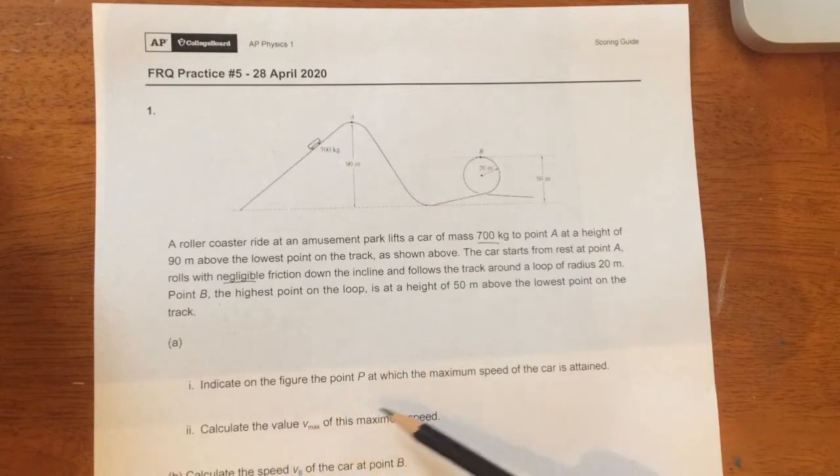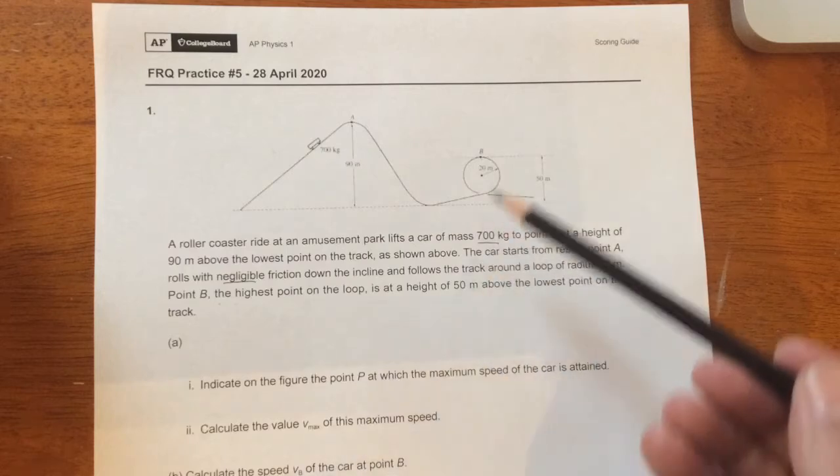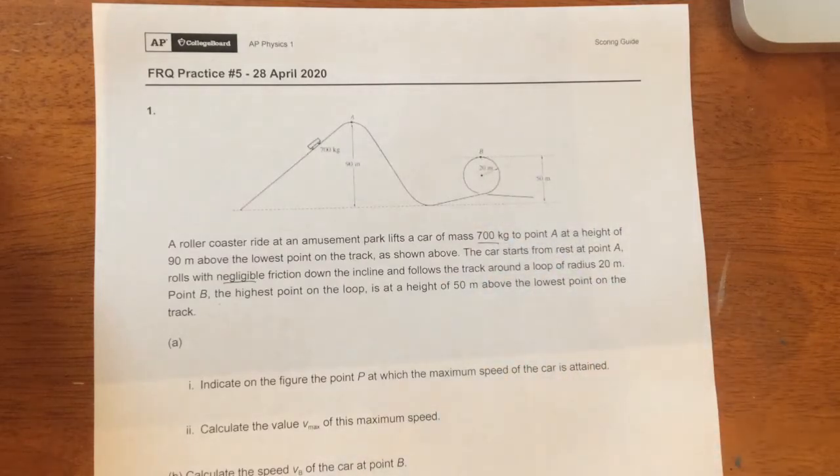Indicate on the figure the point P where the maximum speed of the car is attained. Value of Vmax. Calculate VB at point B. We're going to do a little free body diagram, magnitude of all forces. And then we're going to be given a change to the situation where we now have to consider friction. What are we going to do about that? Let's attack.